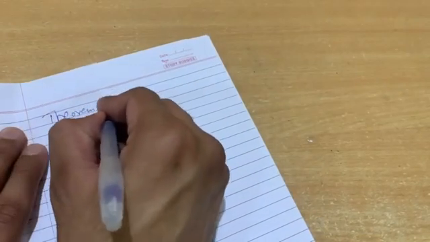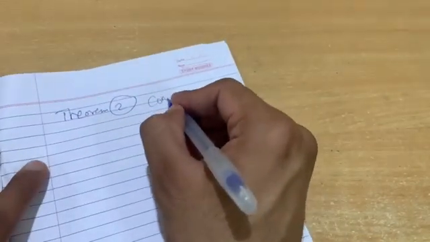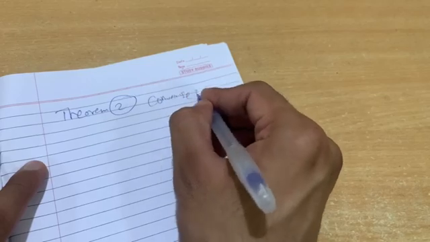And now the second theorem is theorem 2, which is the converse of BPT.